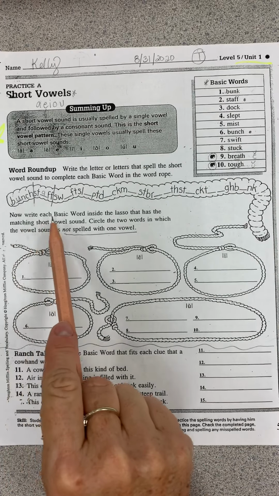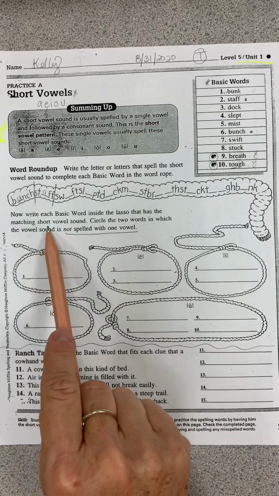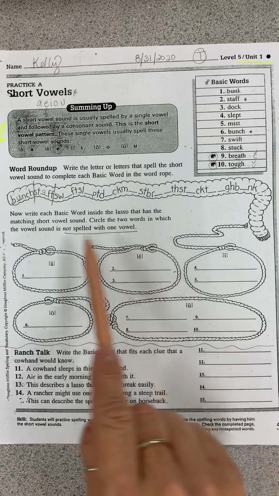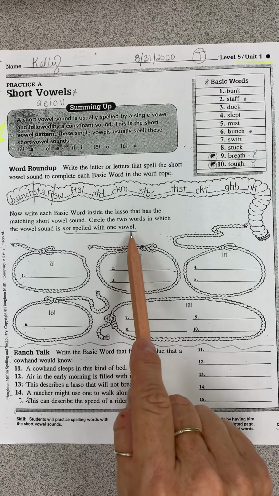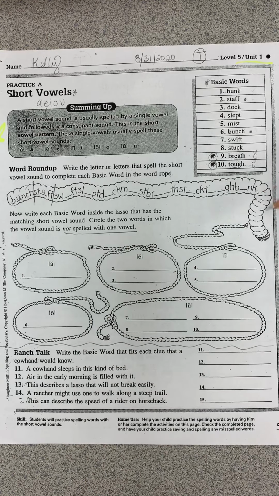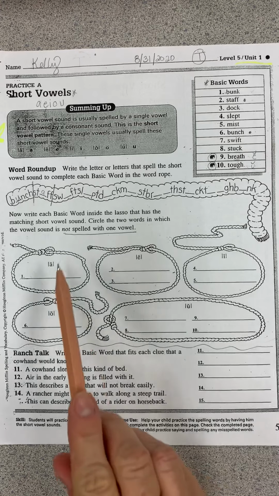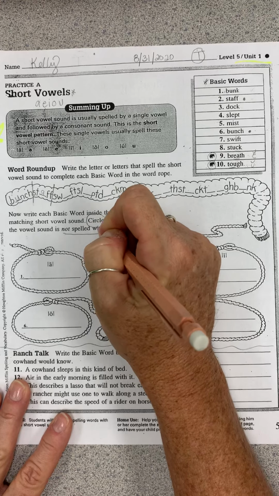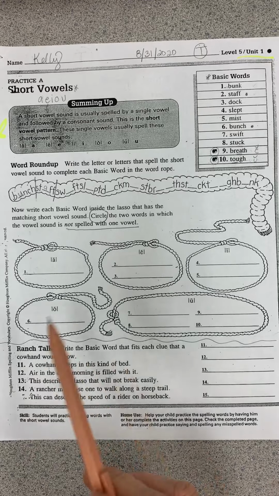It says, now write each basic word inside the lasso that has the matching short vowel sound. Circle the 2 words in which the vowel sound is not spelled with 1 vowel. Hint, hint, these are the only 2 words that have more than 1 vowel. So these are the ones you'll have to circle. You're welcome. Here we go.